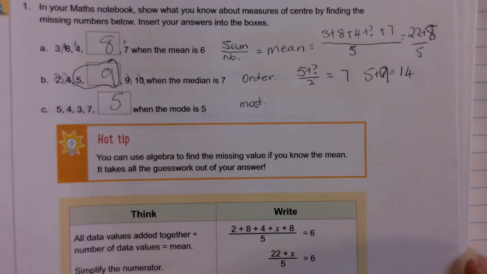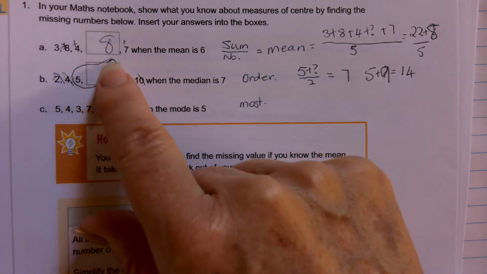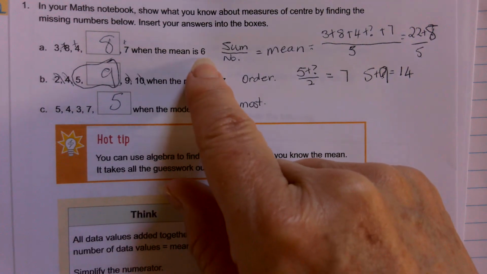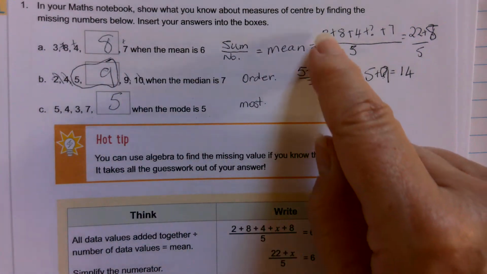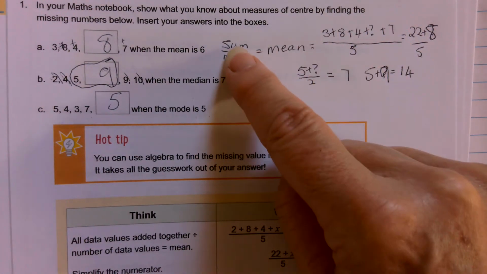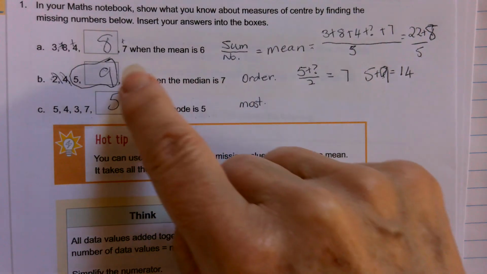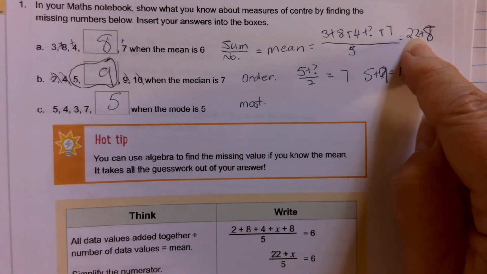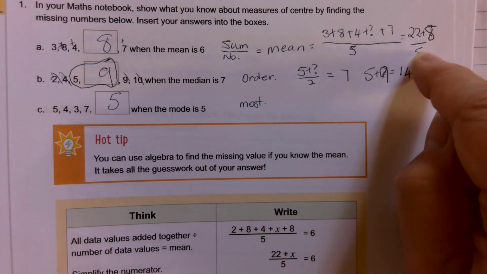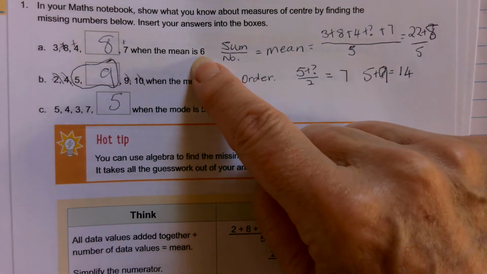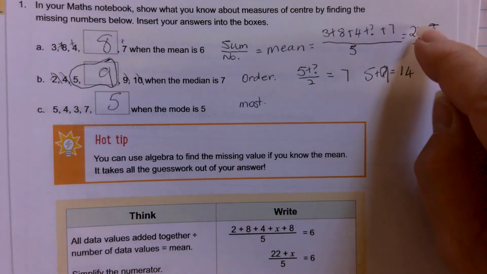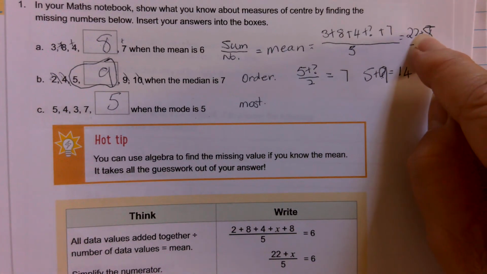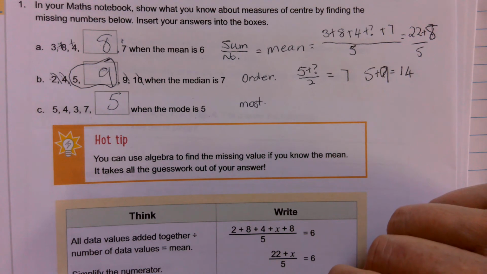Sometimes you'll be given an exercise where you need to find the missing one. Okay, you'll be told which ones they are and what the answer is. So what I've done is I've added up the ones I was given, that is our formula, and divided by the number 1, 2, 3, 4, 5, and I found that there were 22, and 22 plus something divided by 5 had to be, the answer had to be 6. So 5 times 6 is 30, so I needed to add 8 to the 22 to make the 30.